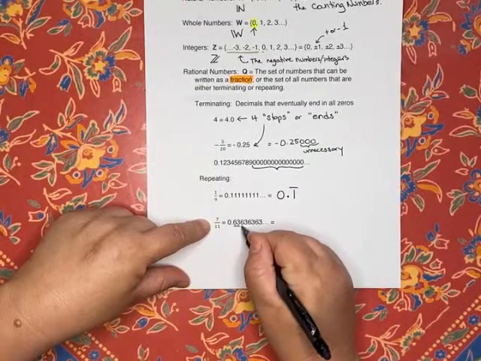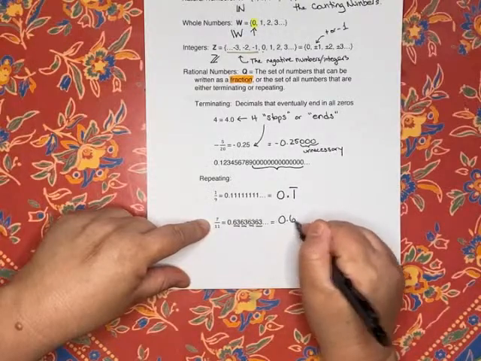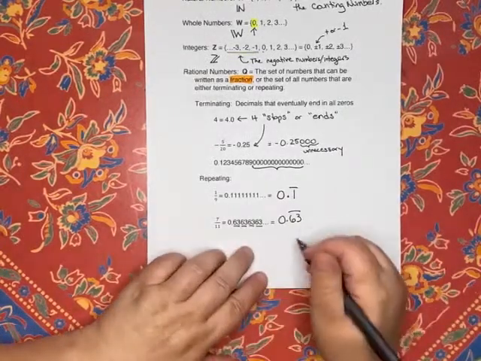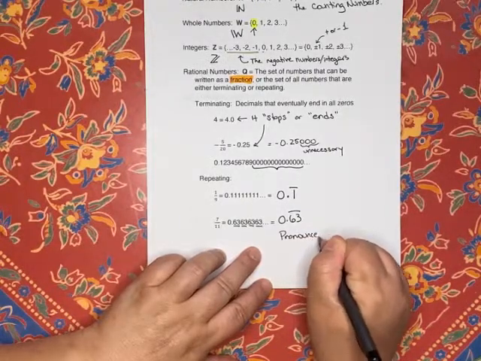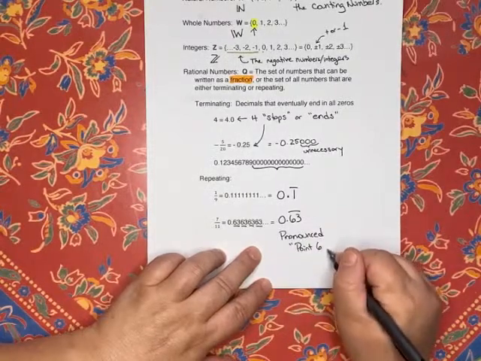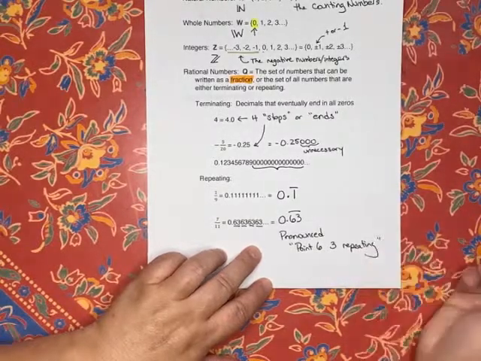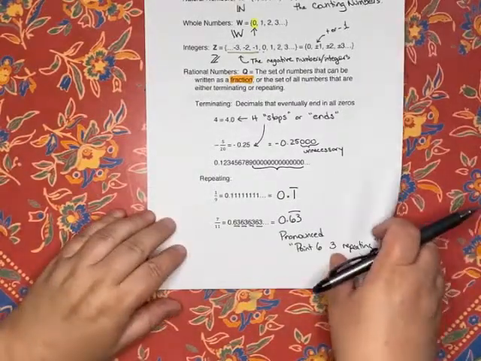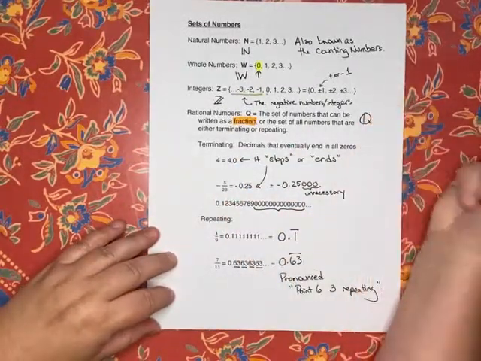So we've got 63636363, etc. So we can assume that this is 63 repeating. Does that make sense? It's pronounced 0.63 repeating. That's how you pronounce it. 0.63 repeating. Woohoo! So these are all rational numbers, and this one also has a fancy way of writing it. That's the symbol here.